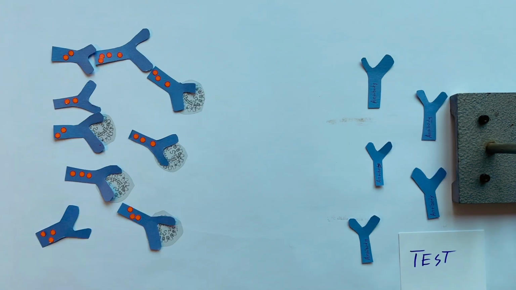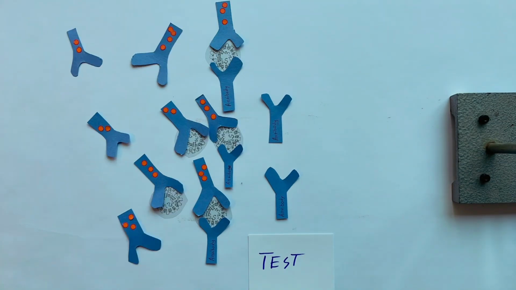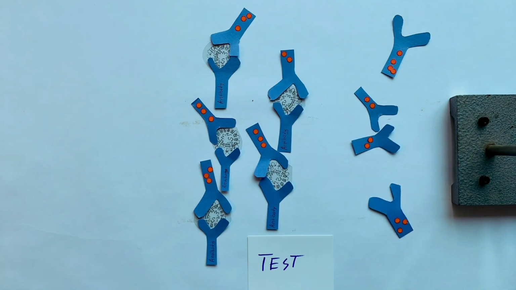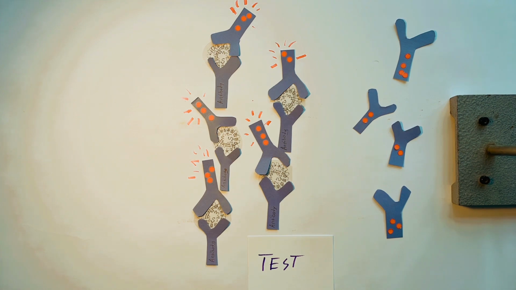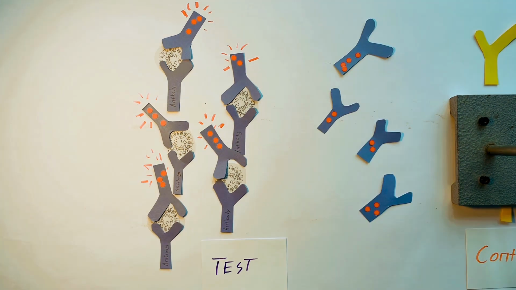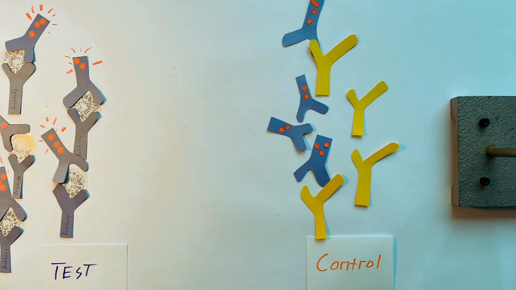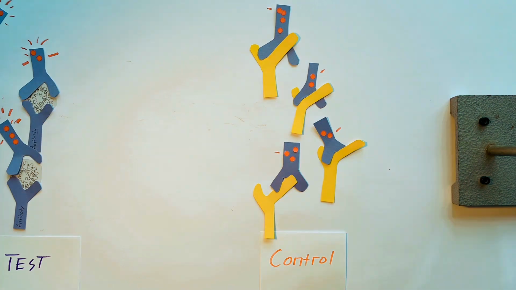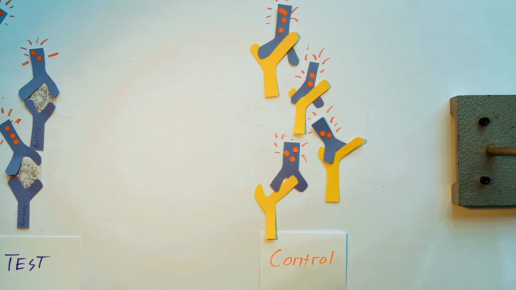The solution then moves up the paper, carrying the antibodies with it, and they meet the new antibodies at the test strip. Those antibodies also want to stick to the virus, and so they do, which means that they also attach to the antibodies that glow red. Further up the test, you've got antibodies that are solely attracted to the antibodies themselves. So these act as the control line. It just shows you that the test is working and that it actually has antibodies that glow red in it.